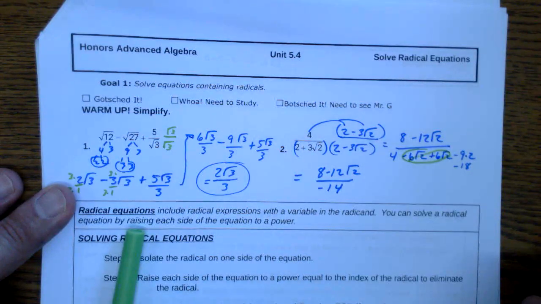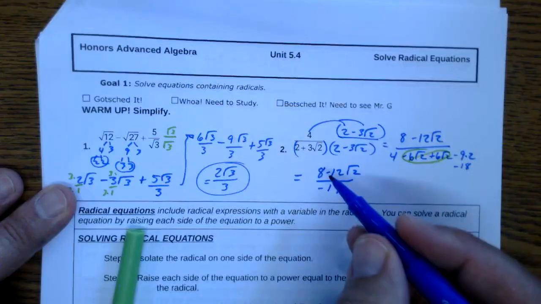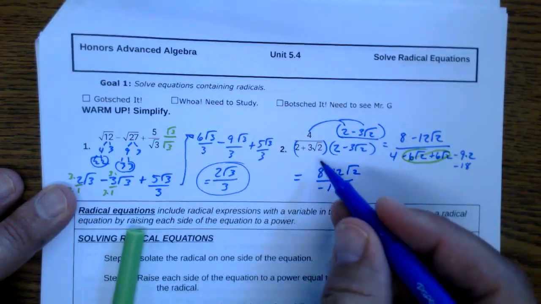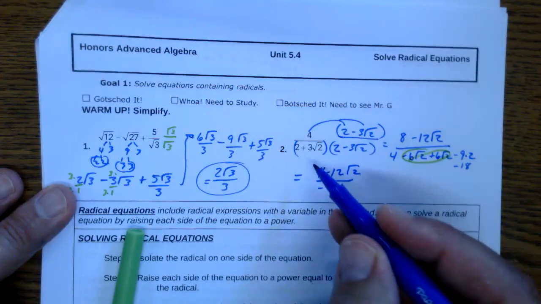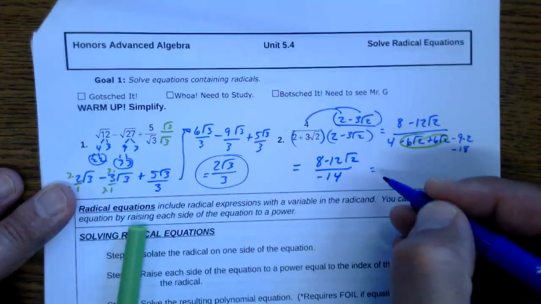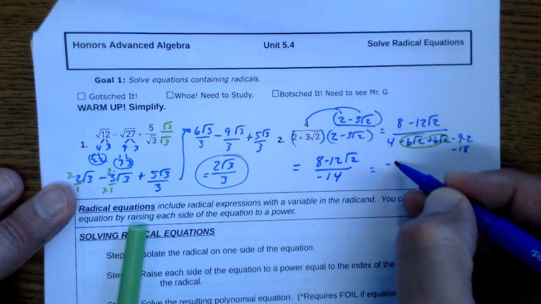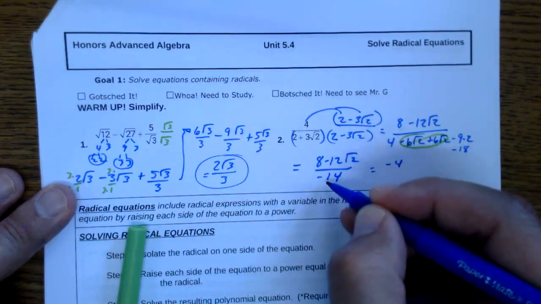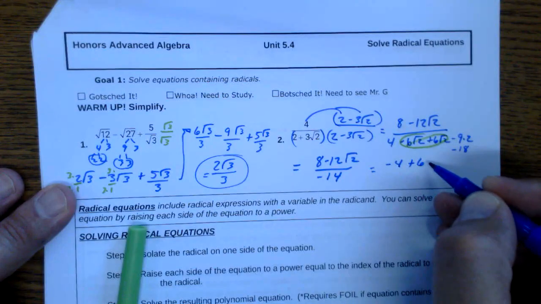So if you got that, that's pretty good. But can we reduce the numbers on the outside? And if I look, 8, 12, and 14 all are reducible by 2. So go ahead and reduce by 2 or negative 2. If I reduce by negative 2, that's going to make this a negative 4. Reduce by negative 2 here, that's going to be a positive 6 root 2.